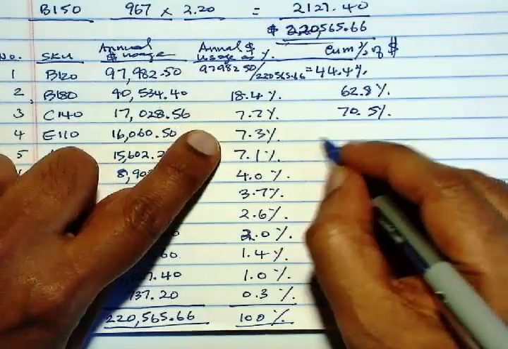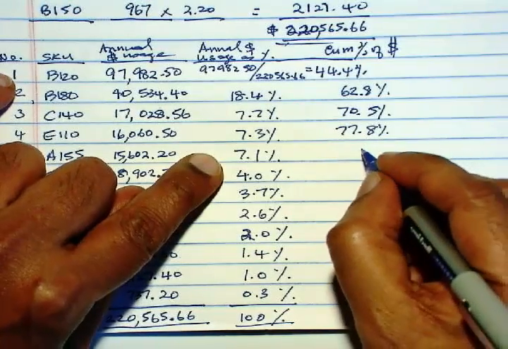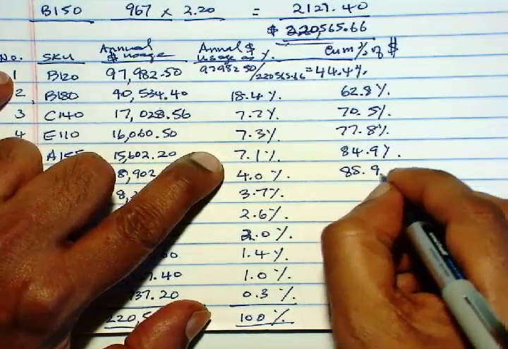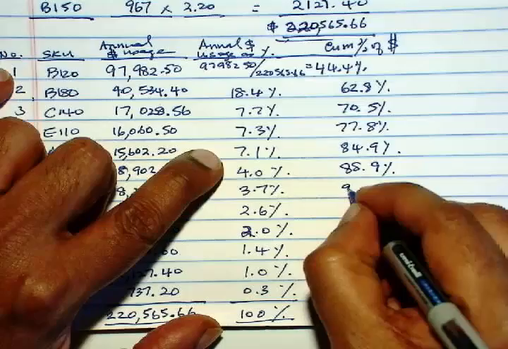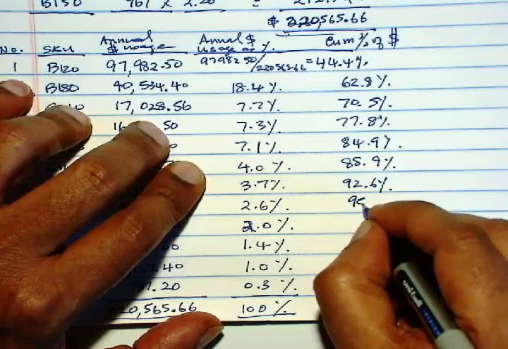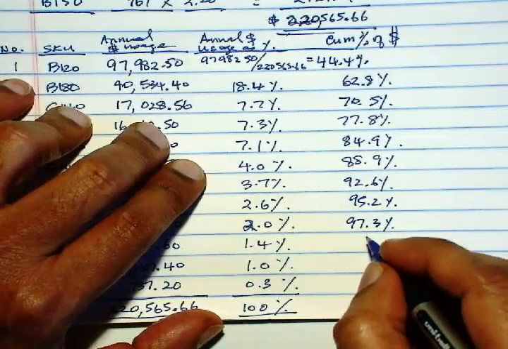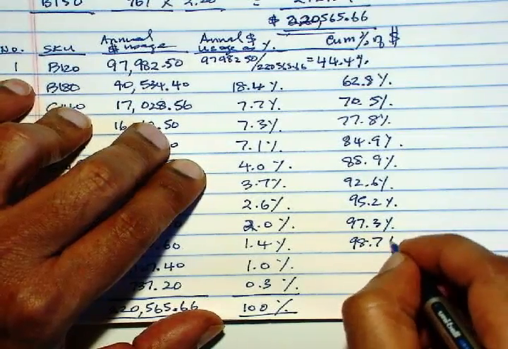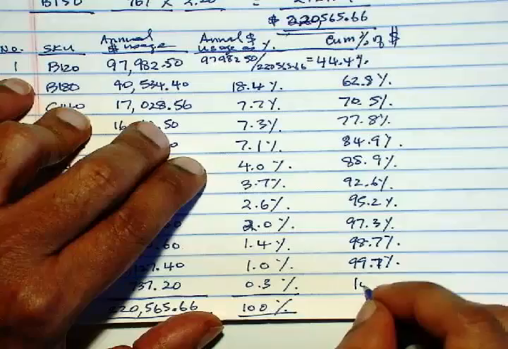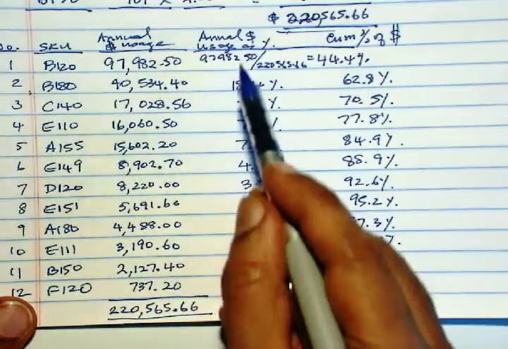Then 77.8%, 84.9%, 88.9%, 92.6%, 95.2%, 97.3%, 98.7%, 99.7%, and 100%. So that is your cumulative percentage annual dollar usage.